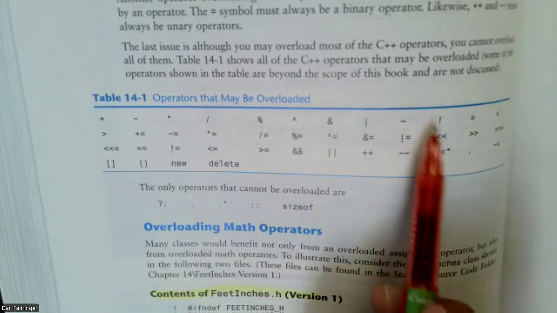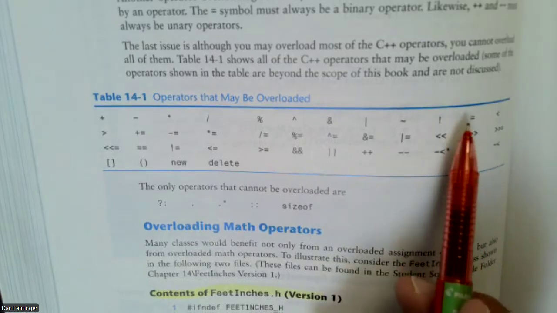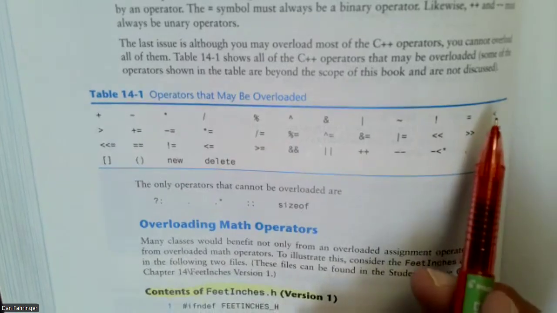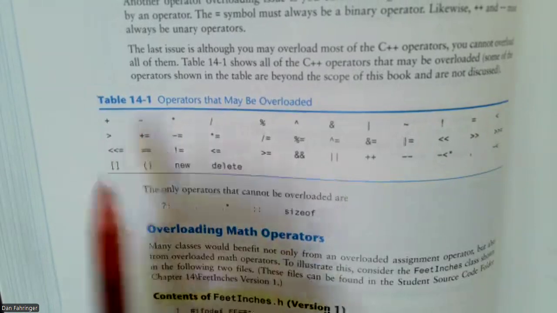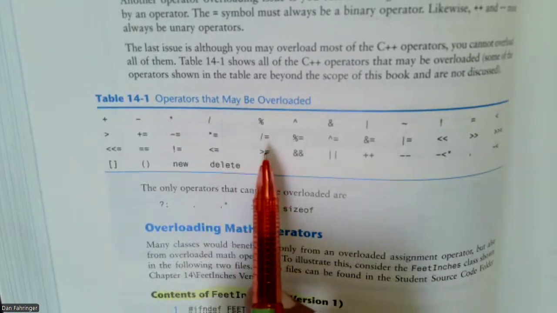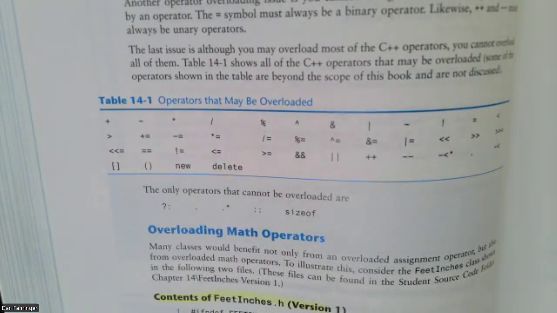Here's not. We could overload not to make it do crazy stuff. We could, well, there's the assignment operator. We get into our relational operators. There were 6 of them. Less than, greater than, less than or equal to, greater than or equal to, and not equal to.